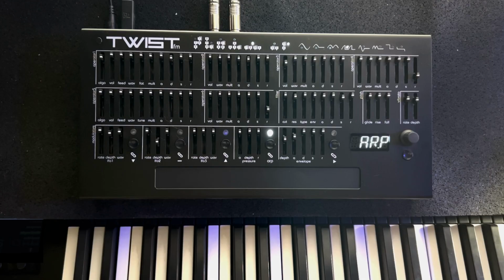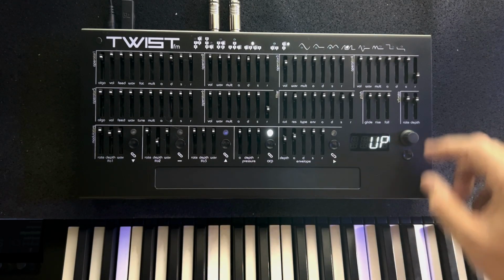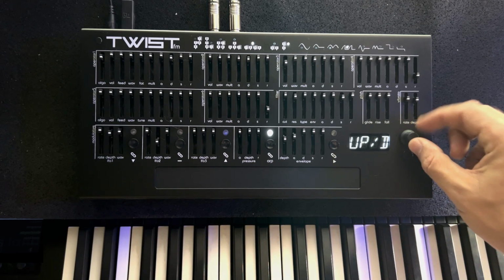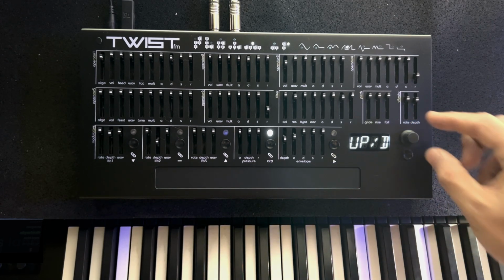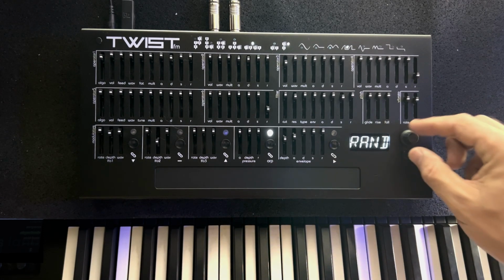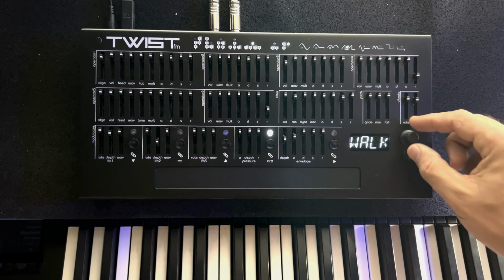Here's a breakdown of the arpeggiator modes. Up plays notes in ascending order. Down plays notes in descending order. Up-down alternates between ascending and descending like a pendulum. Random plays notes in a completely random order. Walk creates a random walking effect.